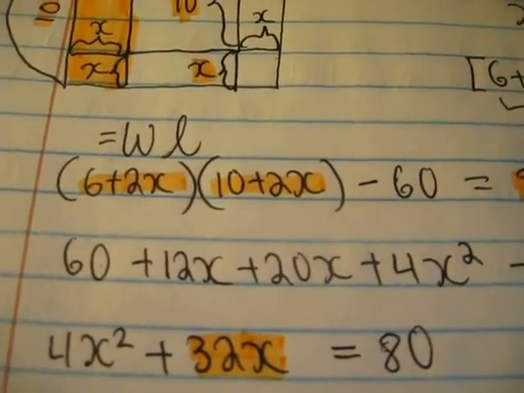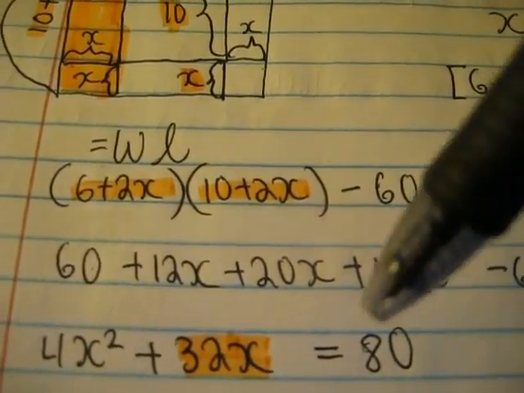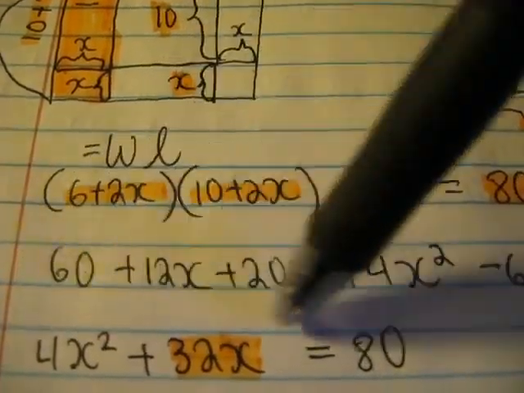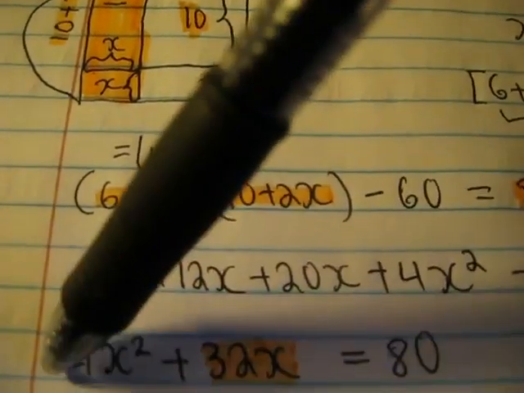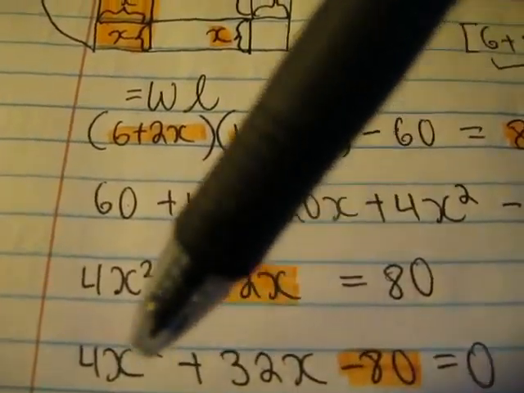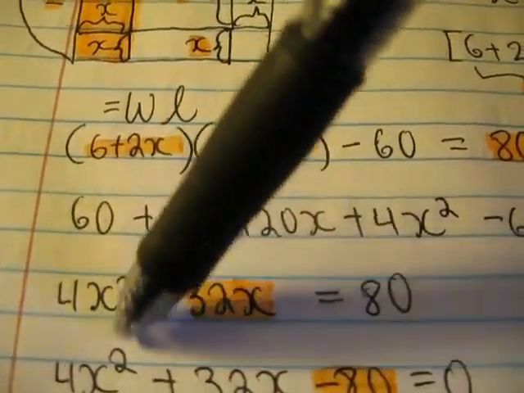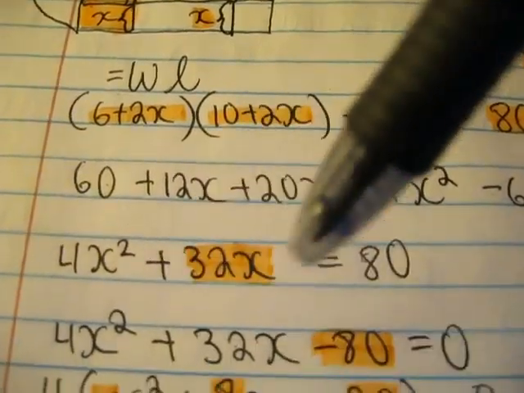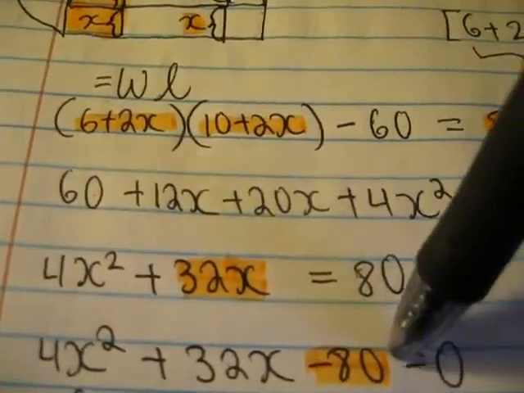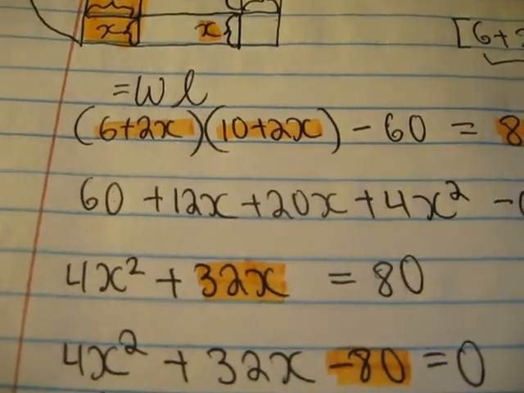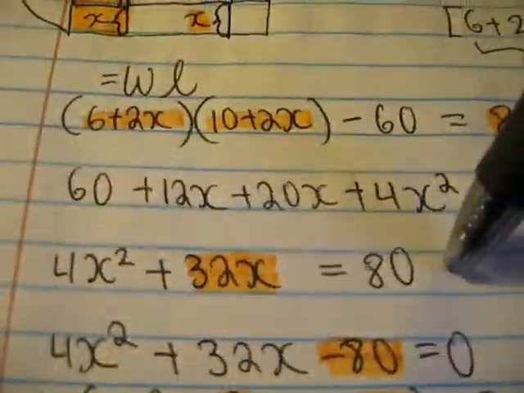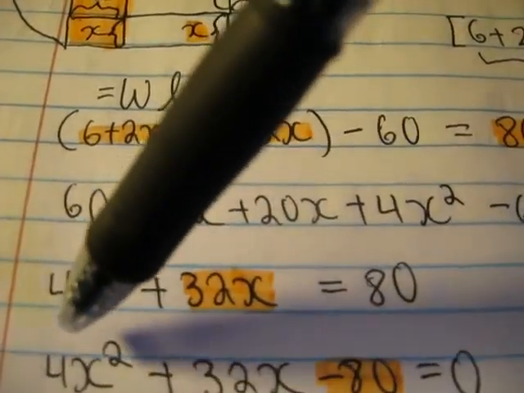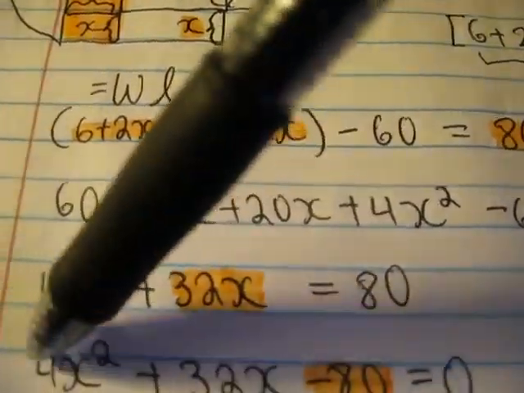Now we're going to use the zero property to solve this equation. So we want to subtract 80 from both sides, which will give us 4x to the power 2 plus 32x minus 80 equals 0. Now we can factor this equation. First of all, we can factor out 4 from all the numbers here.